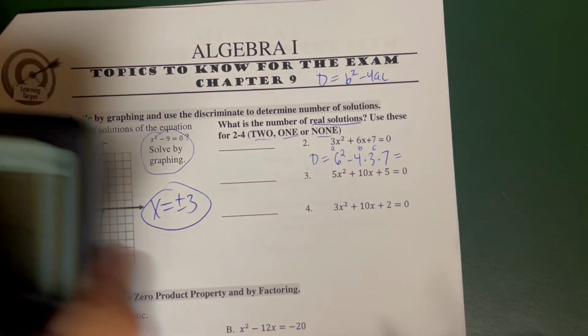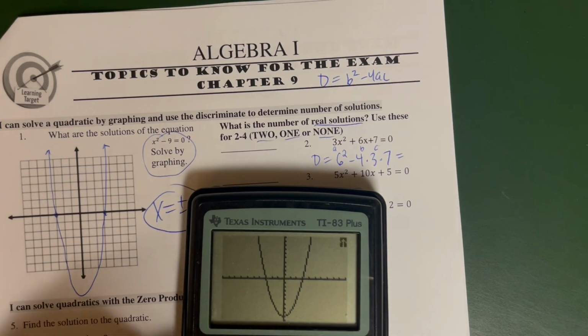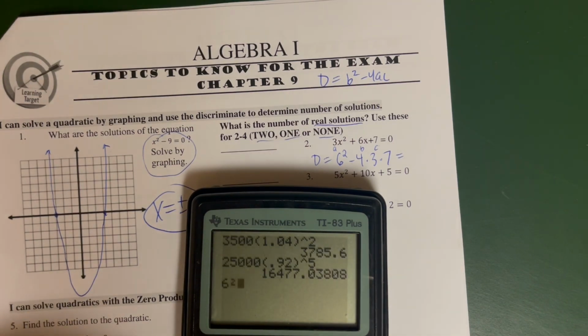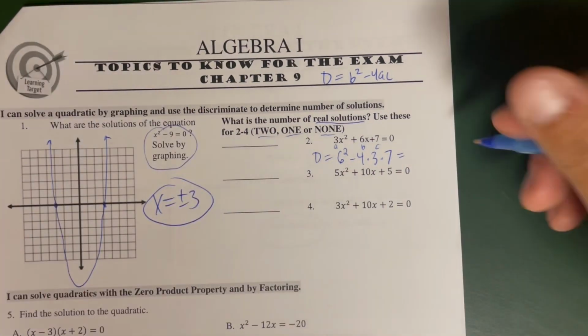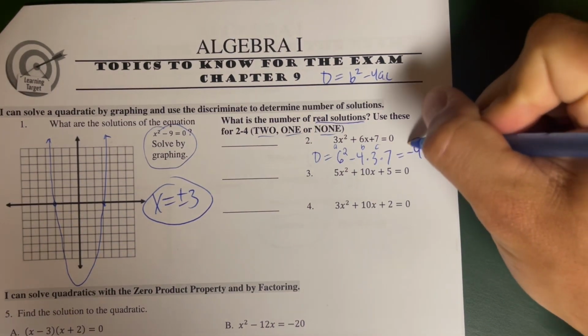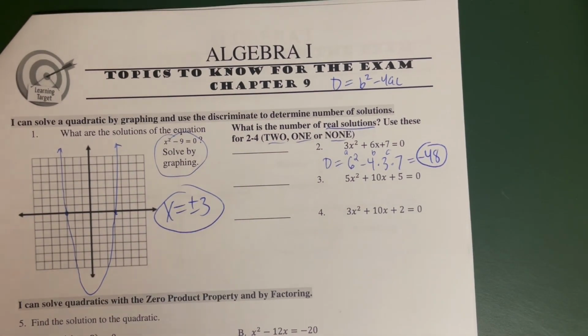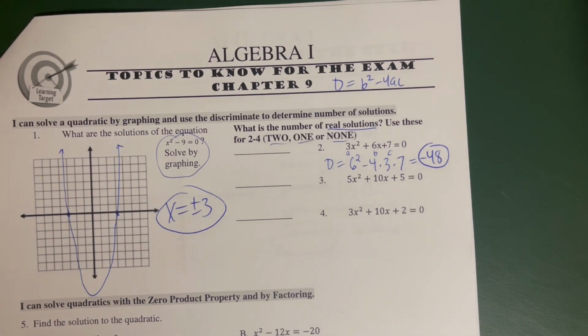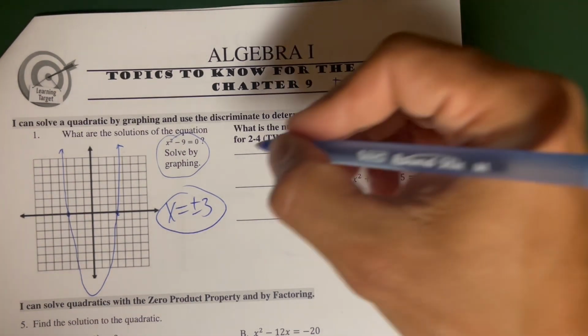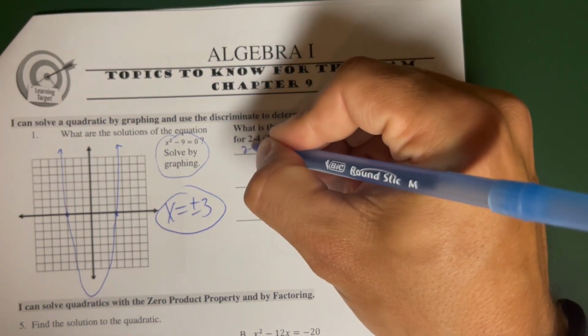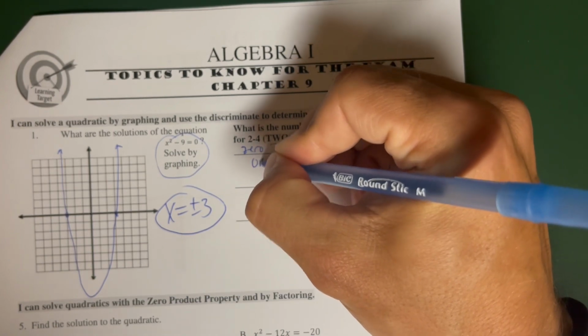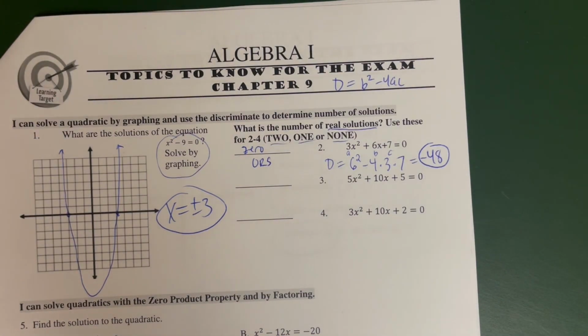Okay, let's type that in the calculator so we don't have to do it in our head. Second quit. 6 squared minus 4 times 3 times 7. And hit enter, and that gives me a discriminant of negative 48. And when your discriminant is negative, remember you're taking the square root of a negative, and you cannot do that, and so it's going to be 0 real solutions. You could even put 0 RS if you'd like.